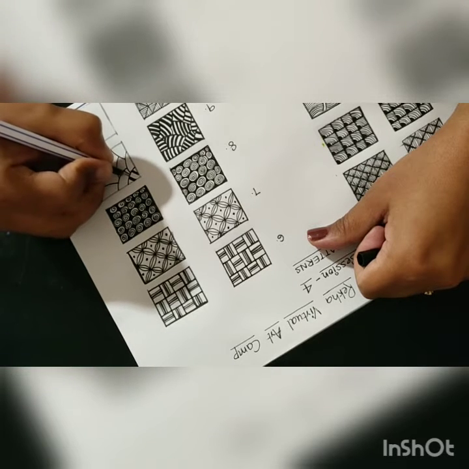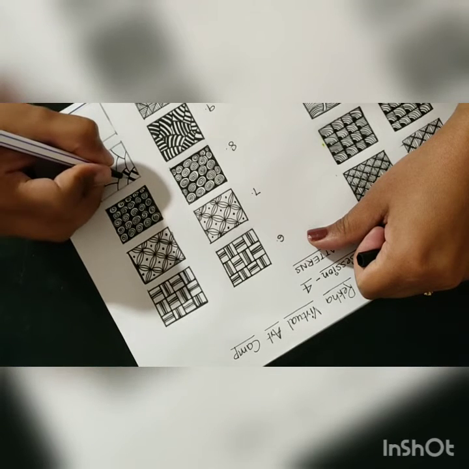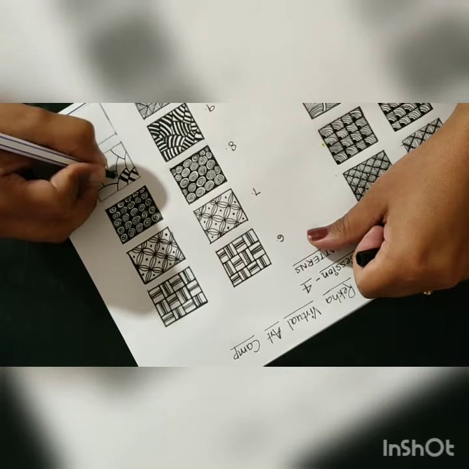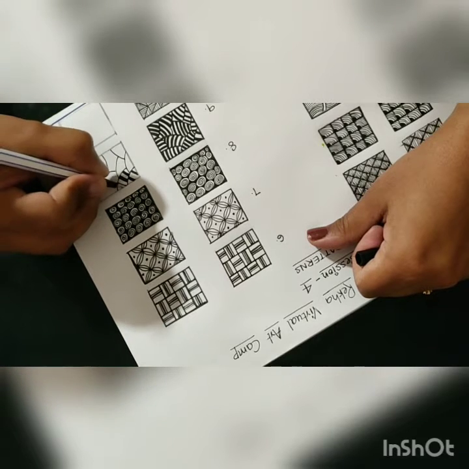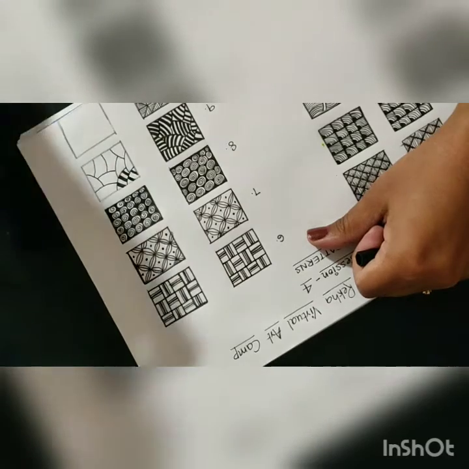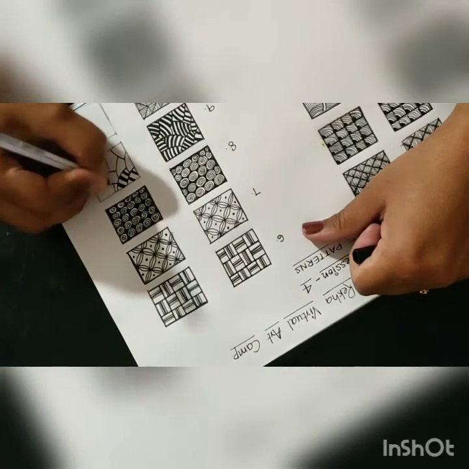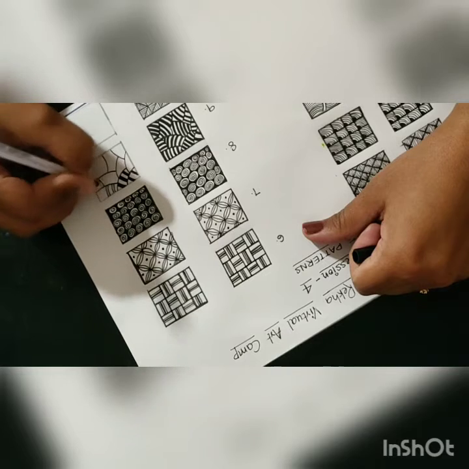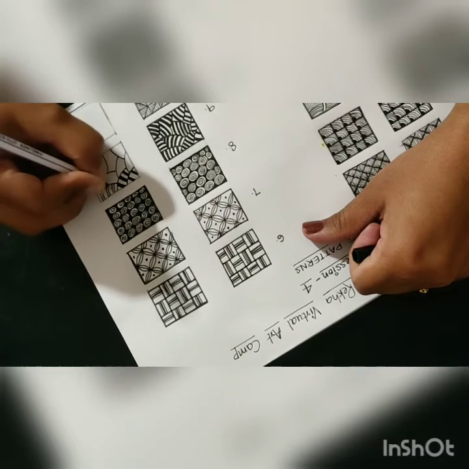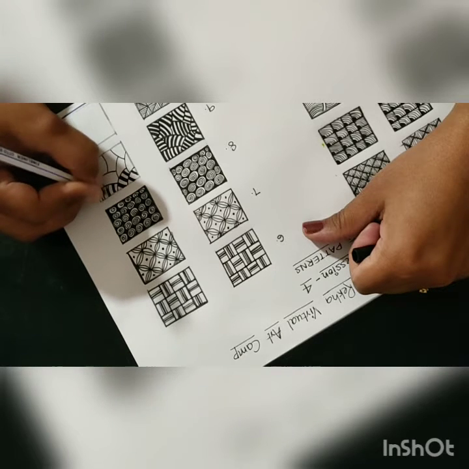Now when you're drawing in the adjacent one, make sure you're not drawing exactly below it. That's the mantra. You shouldn't draw just below it. Leave this gap, draw a double line, fill in the space. Okay, that's it. Here, draw your double lines, and fill in.